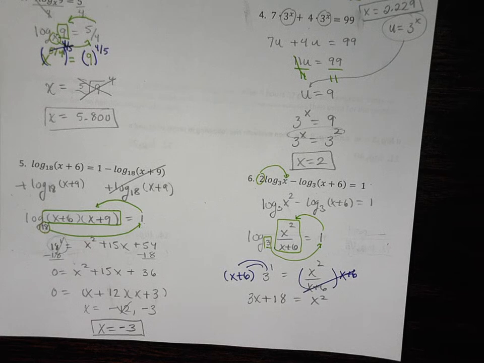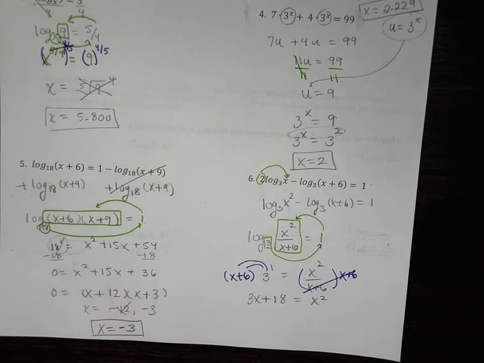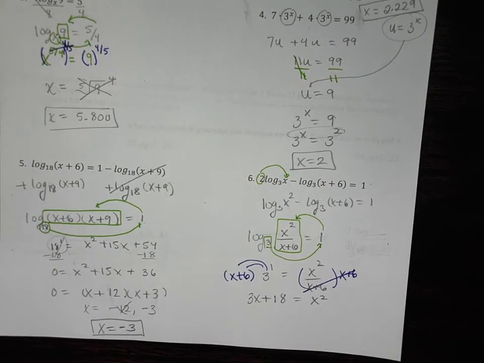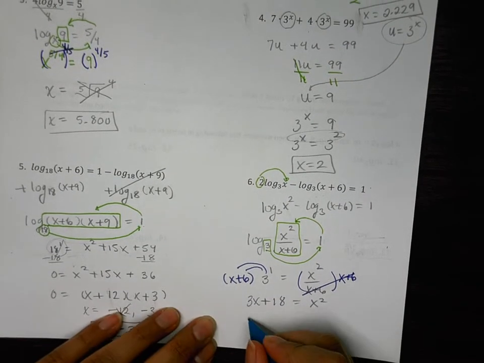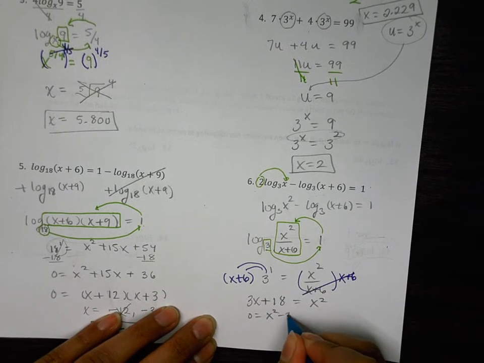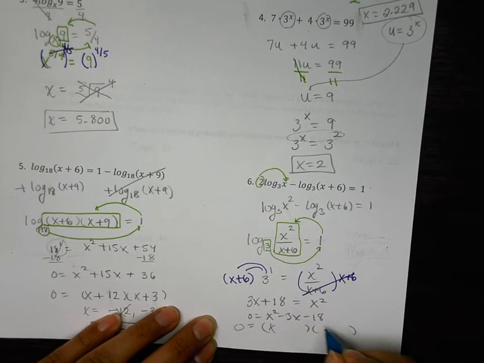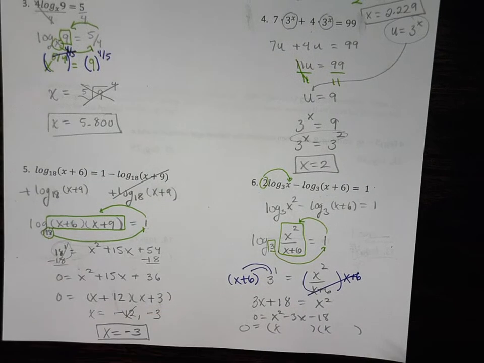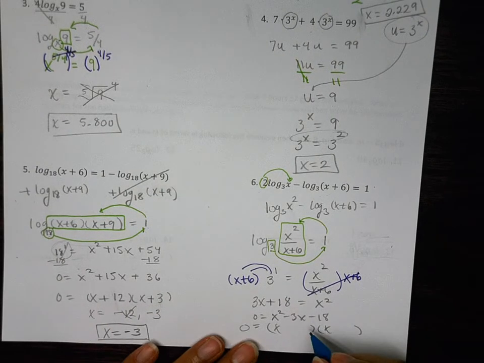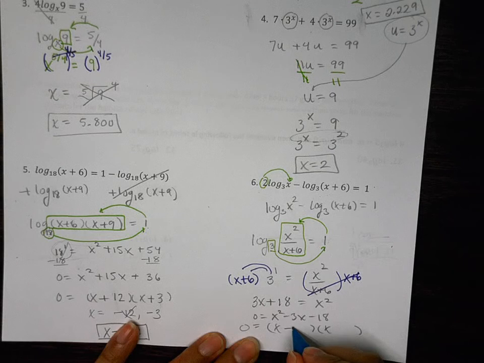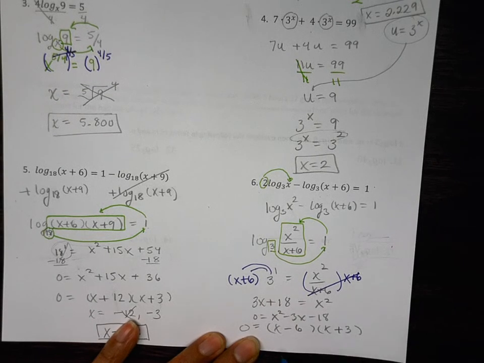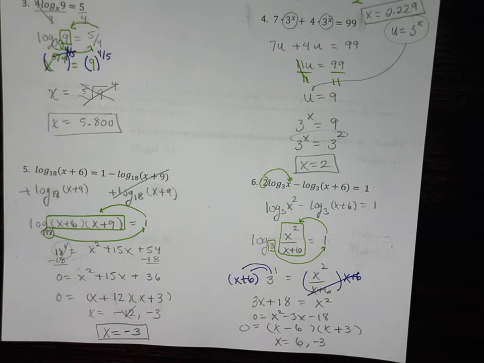Did it factor once you got everything to one side? Yes, so what do you have? 0 equals x squared minus 3x minus 18? Okay, and then you factor double bubble. What is it? X, x, you said plus? Plus 3, okay. So x equals what? 6.